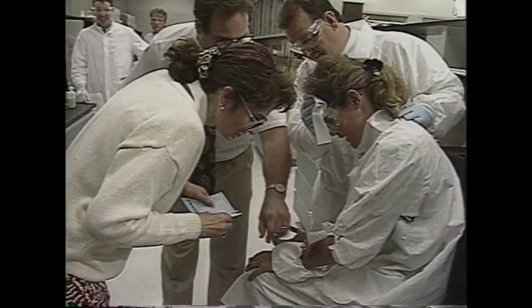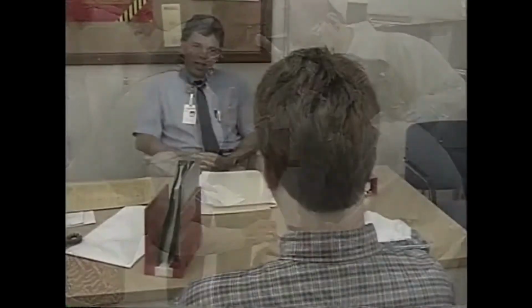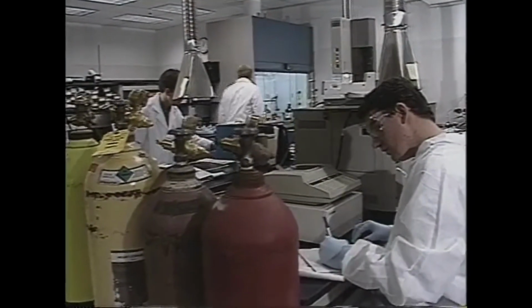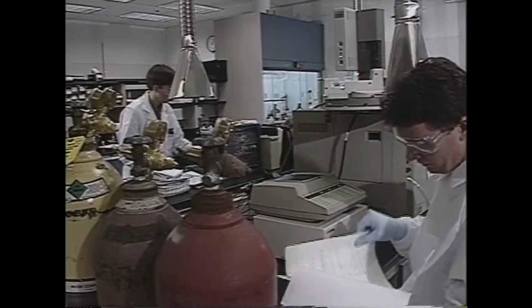If you think you've been exposed to a hazardous chemical, don't take any chances. Consult a physician immediately. If you have questions, ask your supervisor or your chemical hygiene officer. Remember, the laboratory is no place to hazard a guess about safety.